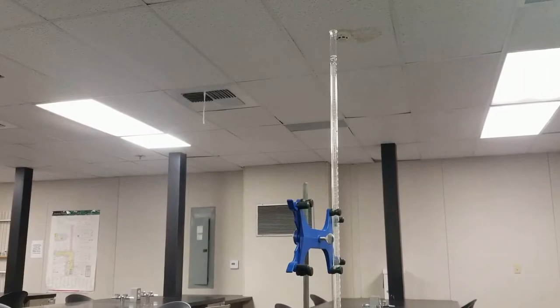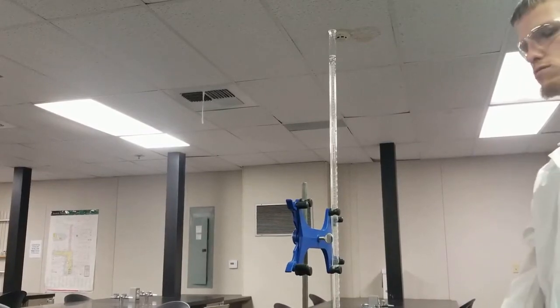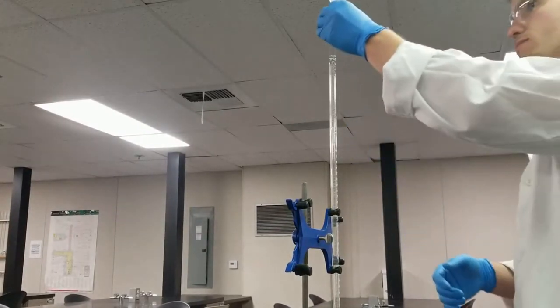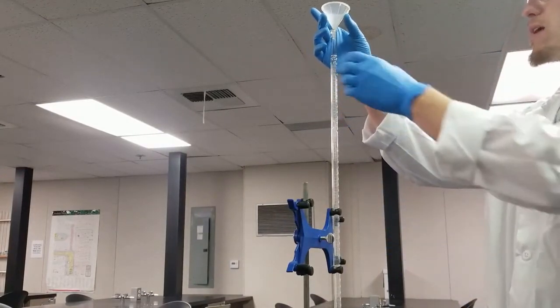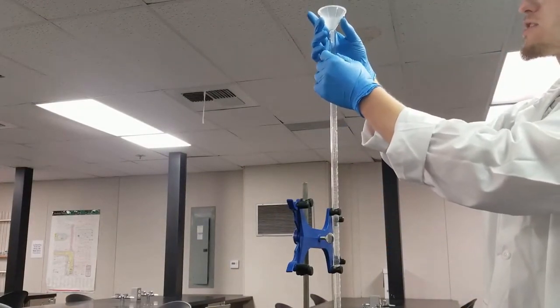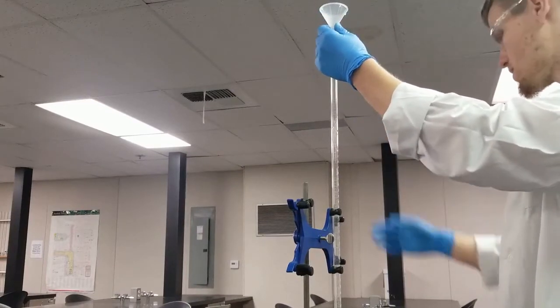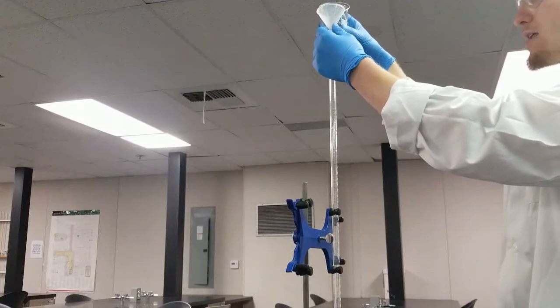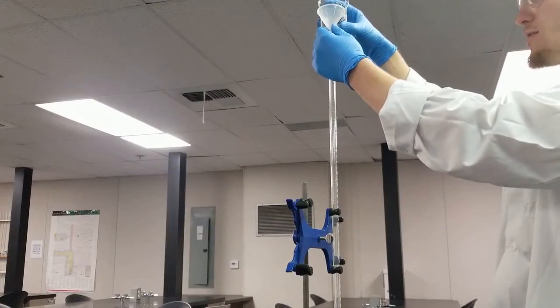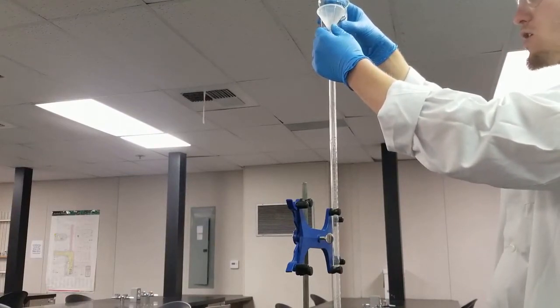All right, next up, we've got to fill our burette with our solution. So I have my burette right here. I'll put the funnel up here and then just lift it up a little bit so there's a little gap here so the air can escape and stuff doesn't flow over. And I'm just going to slowly add about 50 ml of our silver acetate. We don't want to go above the 0 line of the burette.